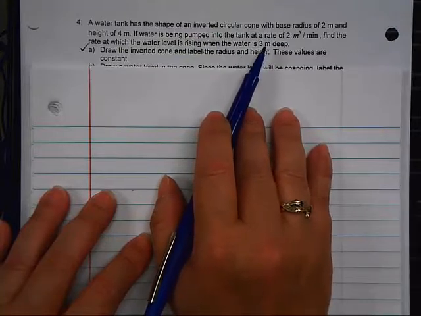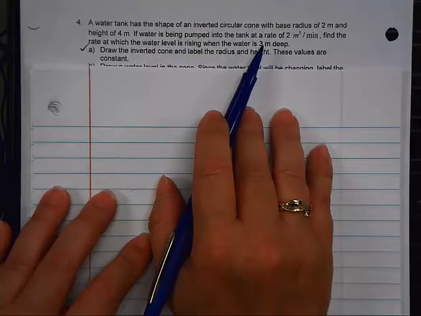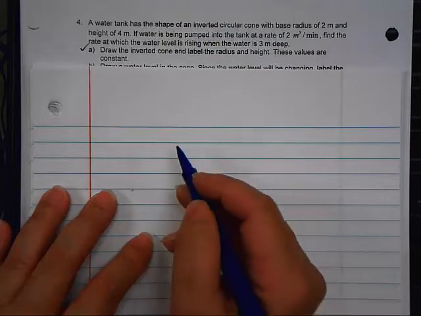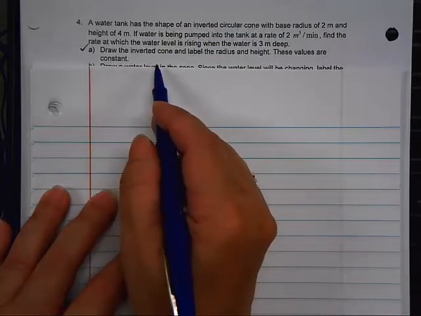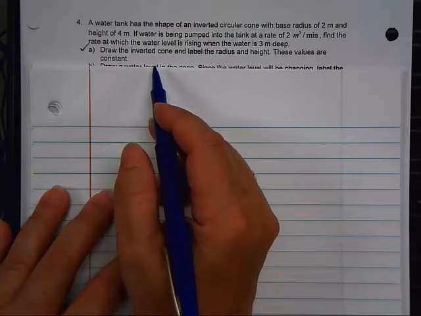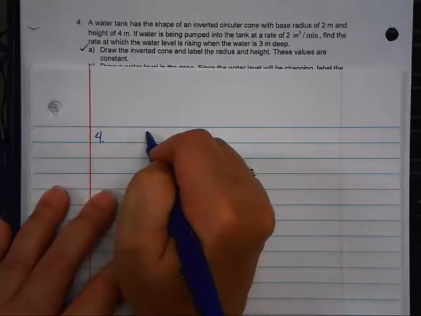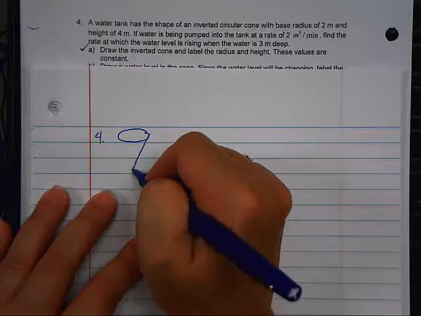Now, I'm actually going to do this problem differently than the way I did it on the notes, because I think that more people understand the second way than the way that I did it on there. So let me show it to you. Draw the inverted cone. Inverted as in I want it on its tip, not on its circle. Okay? So for number 4, I'm going to draw my cone.